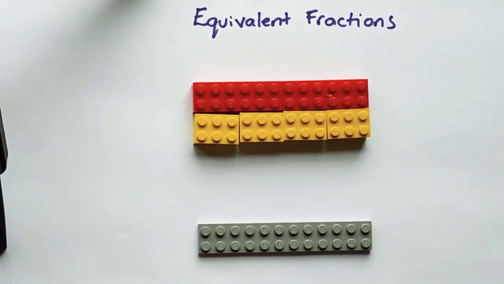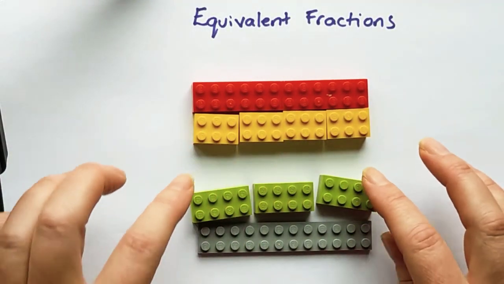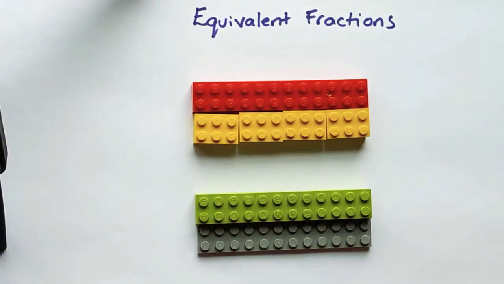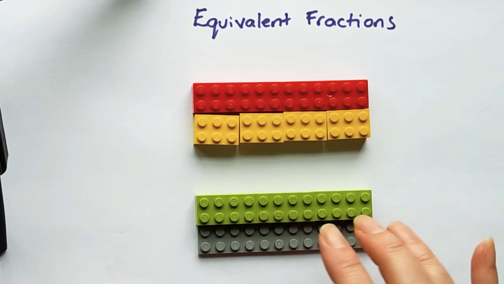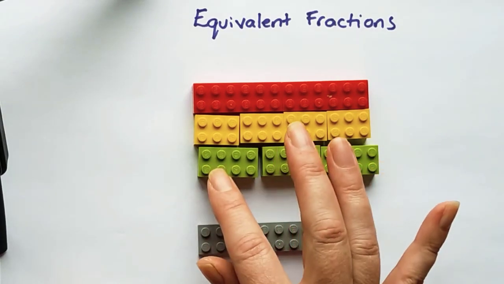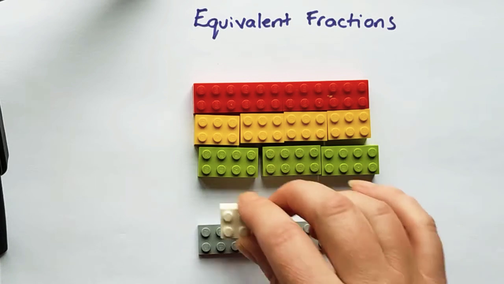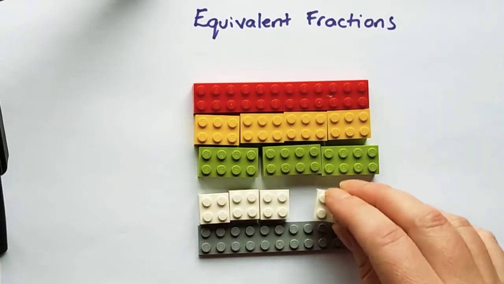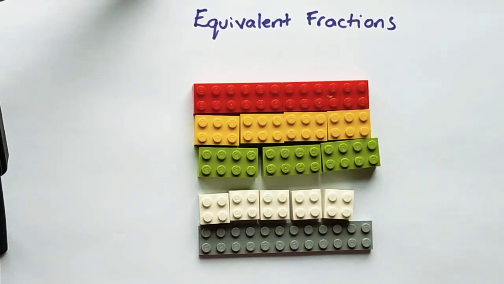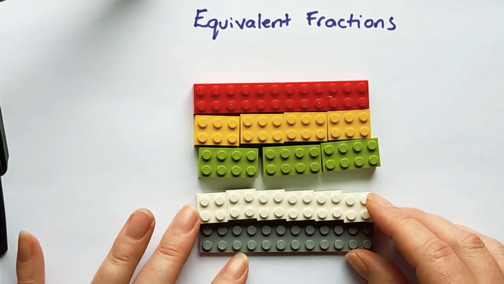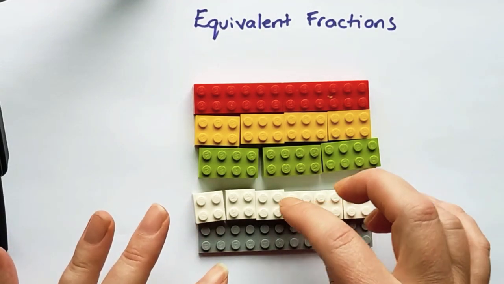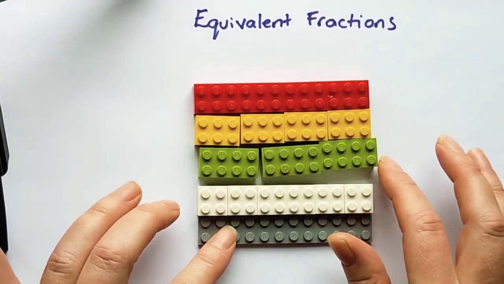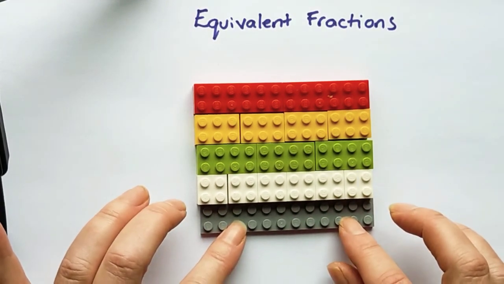I could also, if I felt like it, divide it up into 3 equal pieces. Here we can fit 3 equal pieces there. So I could do that and have thirds. I could also divide it up smaller, into, does this all fit on? It does. 1, 2, 3, 4, 5, 6. 6 pieces. So I could have sixths if I wanted to, and they'd all fit in there.